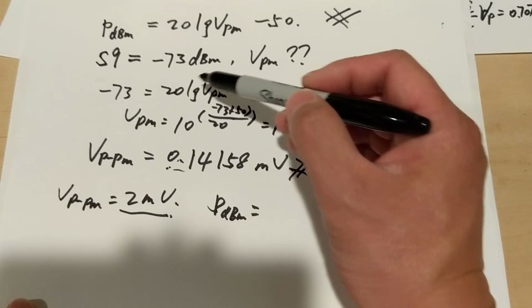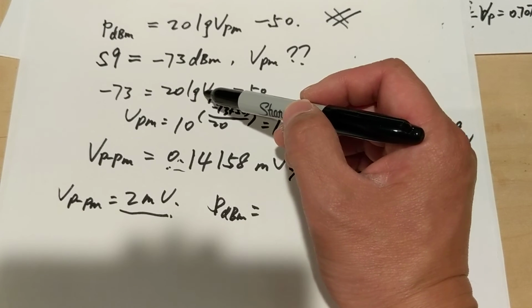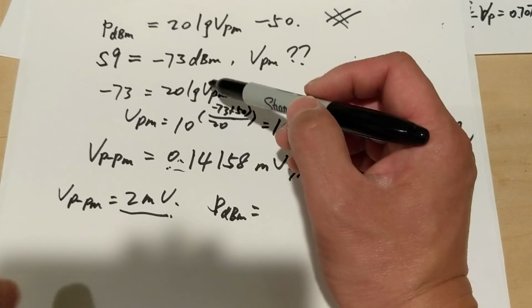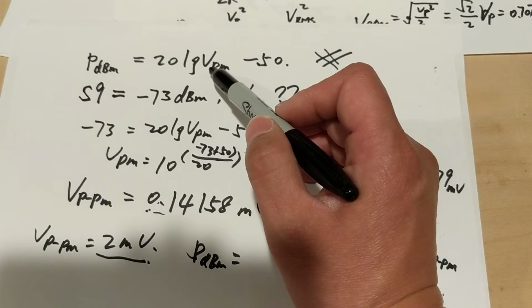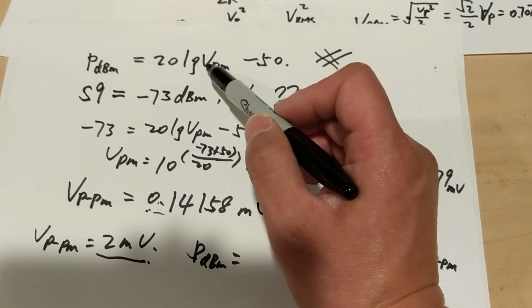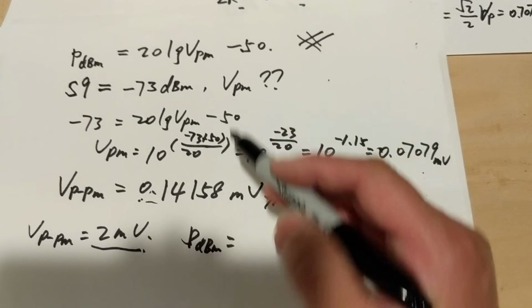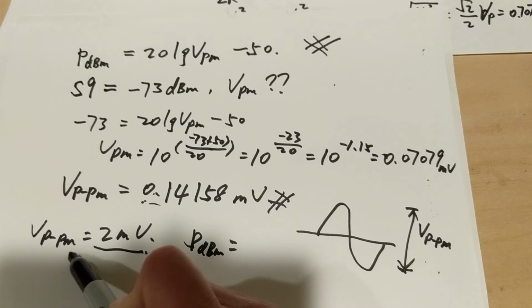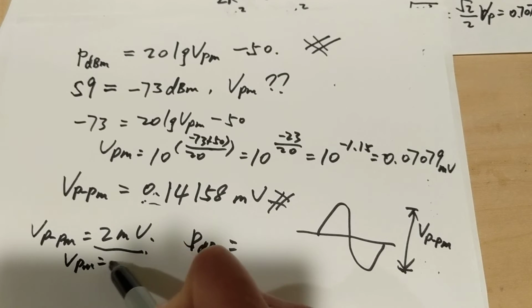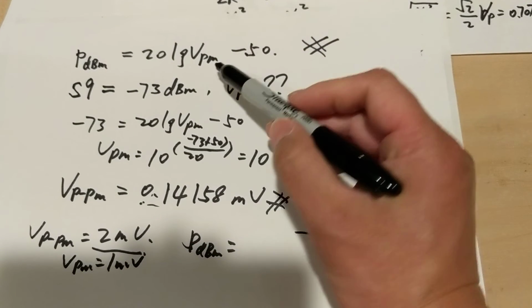P2P of 2 is equivalent to V_pm equals 1 millivolt.